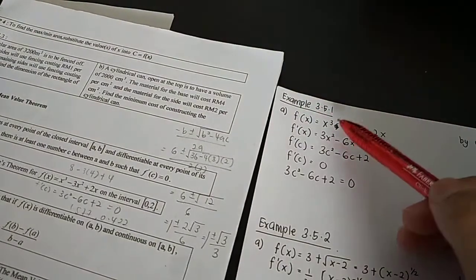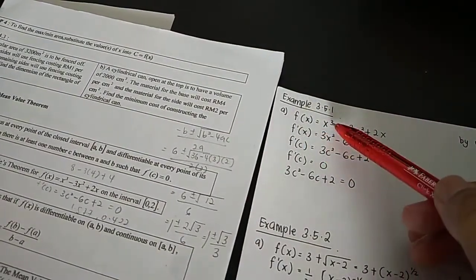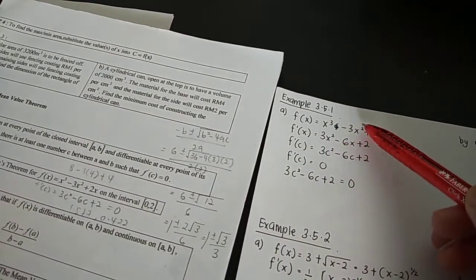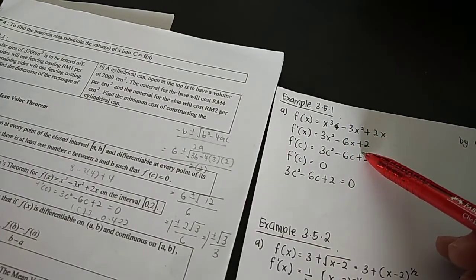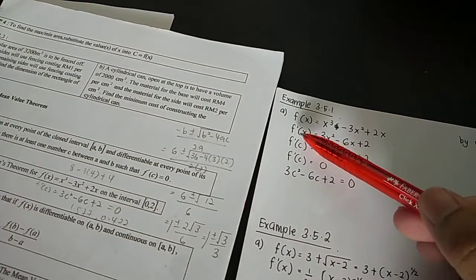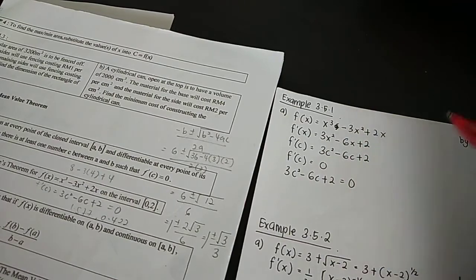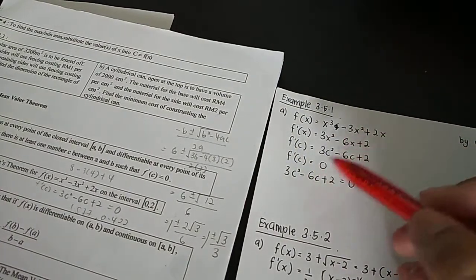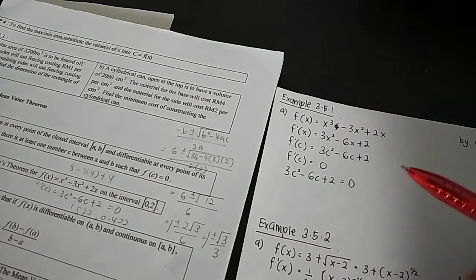So f(x) equal to x cube minus 3x square plus 2x. So kita differentiate sekali. x cube jadi 3x square. Negative 3x square jadi negative 6x, plus 2x dapat plus 2. So f prime c, tukarlah jadi x tadi, daripada x tukar jadi c. So ada 3c square minus 6c plus 2. So dia dah cakap f prime c ni sama dengan 0. So 3c squared minus 6c plus 2 is equal to 0.